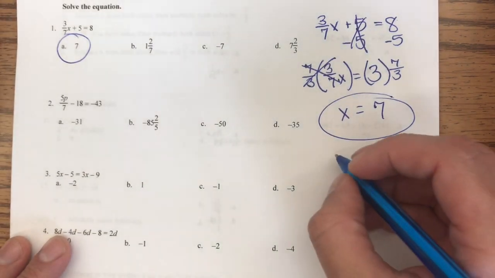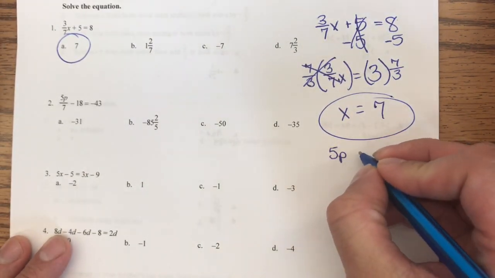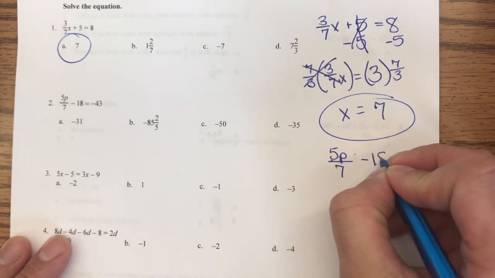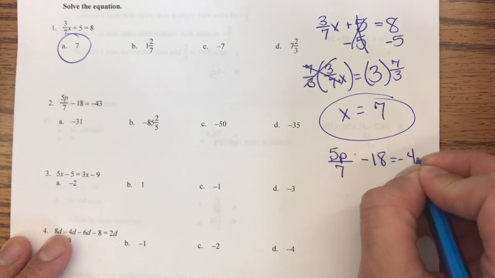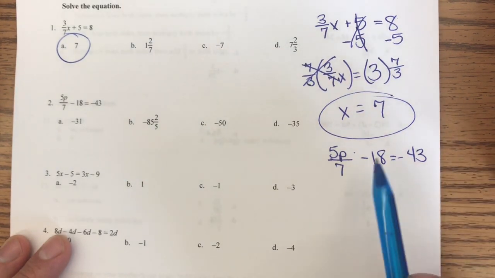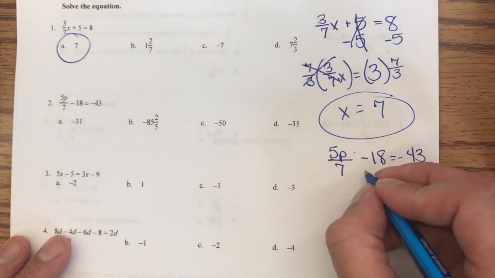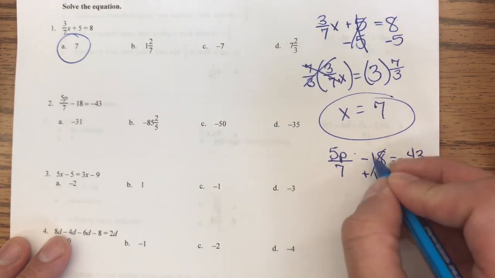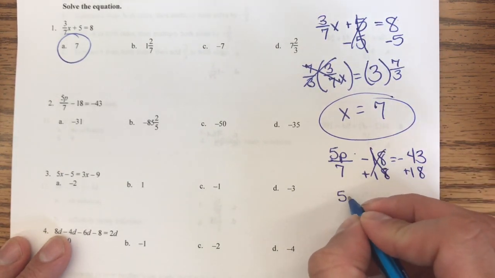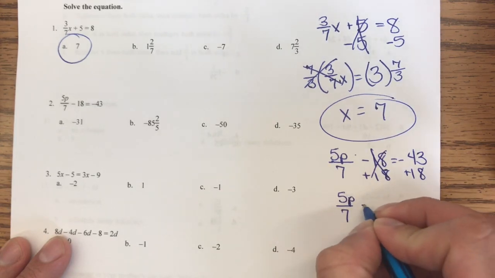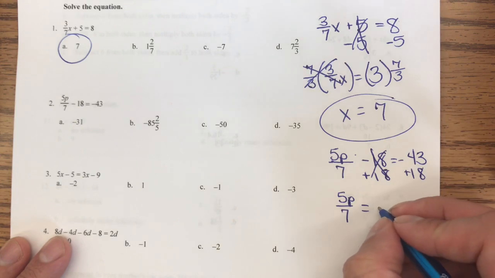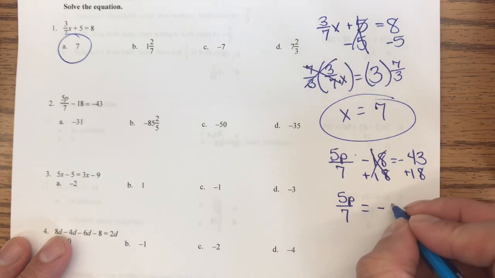Problem 2 is very similar, so I'm going to write that out right here. 5p over 7, minus 18 equals negative 43. Always get rid of the guy that's floating around first. You do the opposite of minus 18 by adding 18 to both sides. Cross you out. I drop down the 5p all over 7. Negative 43 plus 18 is negative 25.